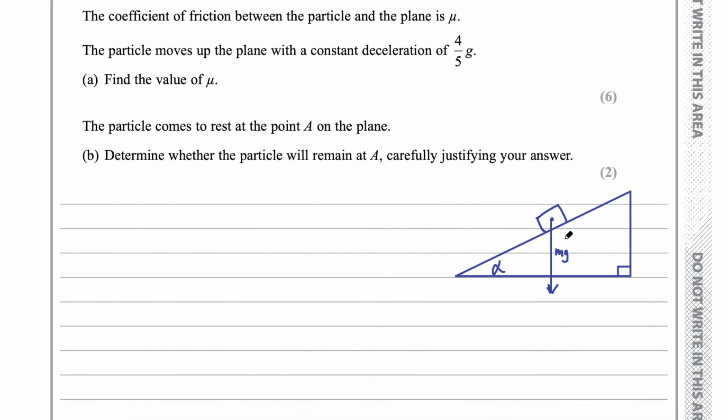You can have the perpendicular aspect of it. So you've got a force perpendicular to the surface that it's moving along, sometimes called the perpendicular force. And then you have the force parallel to the surface it's moving along, sometimes called the parallel force.